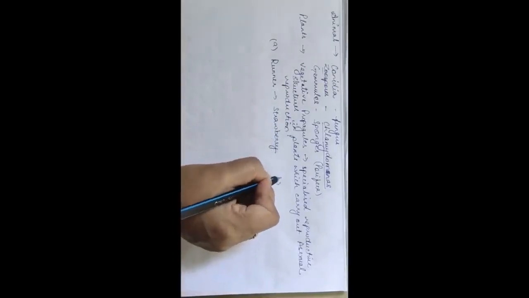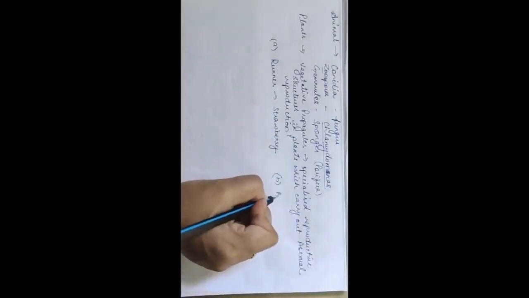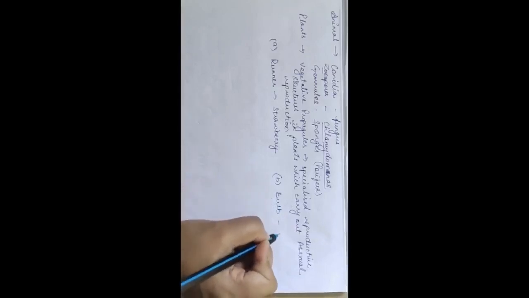Then next is bulb. This we can see in onion. Onion, again I'm saying, is a modified leafy structure. Many of us think that onion is a stem because the leaves come out from it. No, the green structures are leaves, as well as the inner layers. When we cut an onion and find those layers, these layers are part of leaves only.